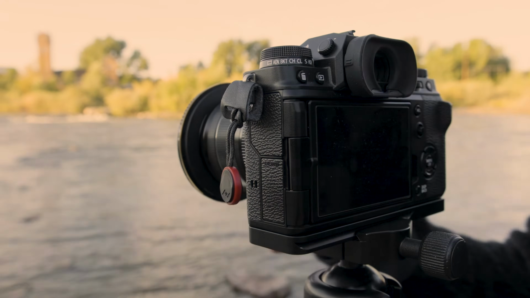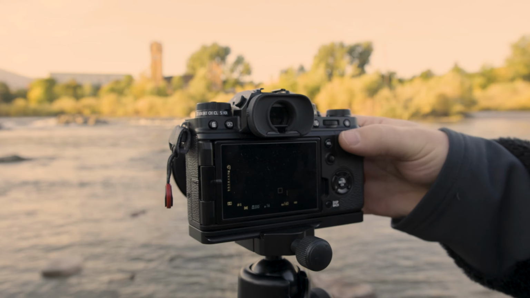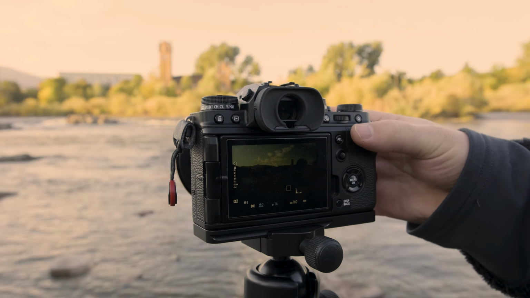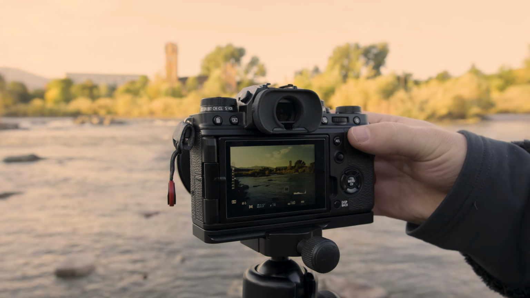And because the meter is reading the light through the filter, it's going to take into account the darkening that the filter is applying. Well, if you put a 5-stop neutral density filter on a camera and you were at a 30th of a second, it's going to cut out 5 stops of light. So let's do this together.